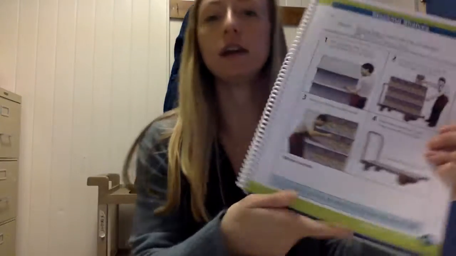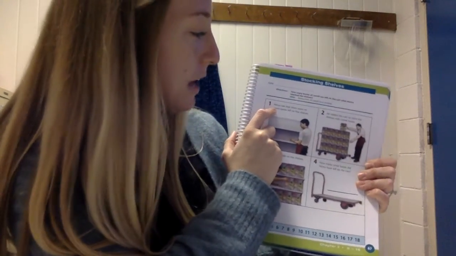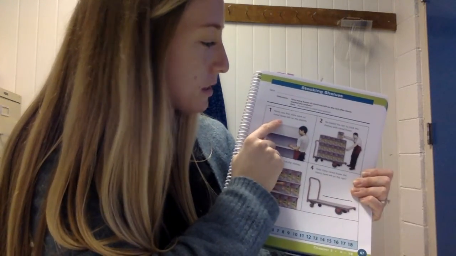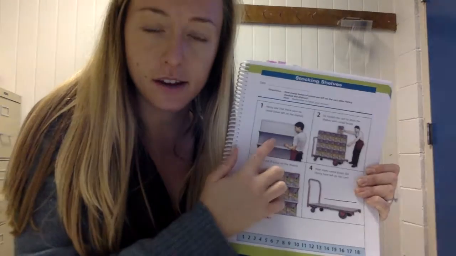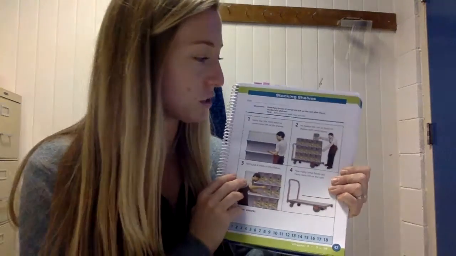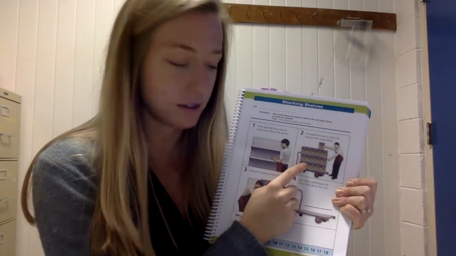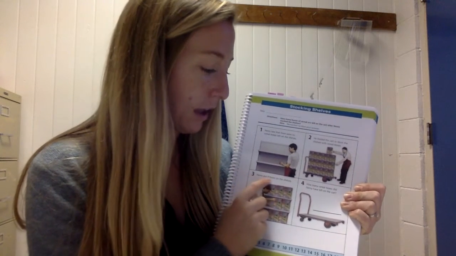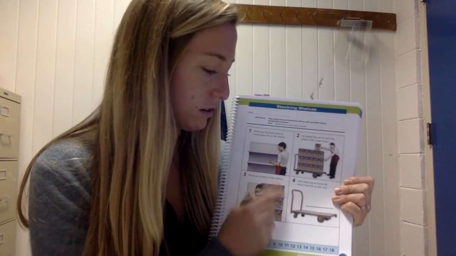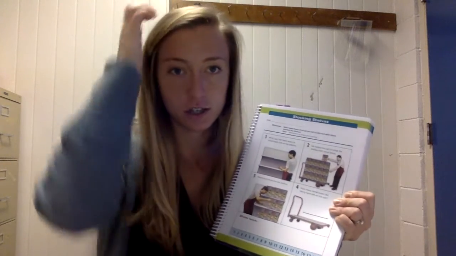Looking at your book, page 67, it says that Henry saw that there were no cereal boxes left on the shelves. There's nothing here. So he said, all right, I guess I will stock them up. He's putting cereal boxes onto shelves for people to get at the grocery store. So he loaded the cart to stock the shelves with these cereal boxes. He put 8 boxes on the shelves, and we have to find out how many are going to be left on the cart after he's put the cereal boxes onto the shelves.